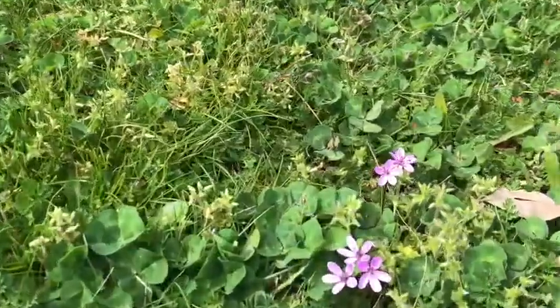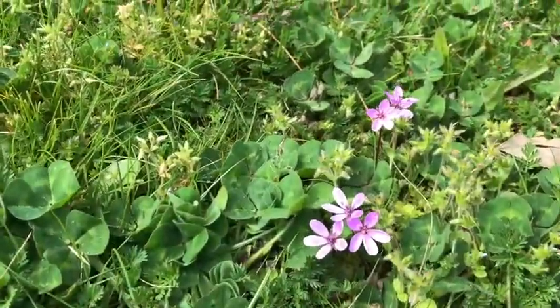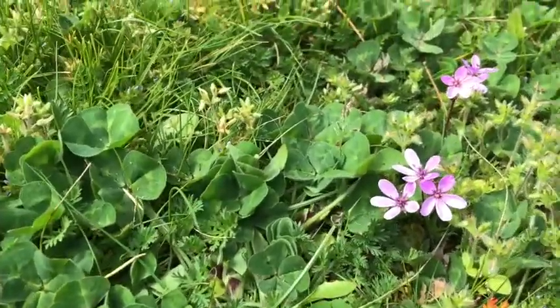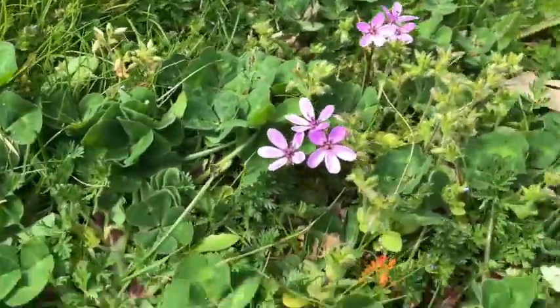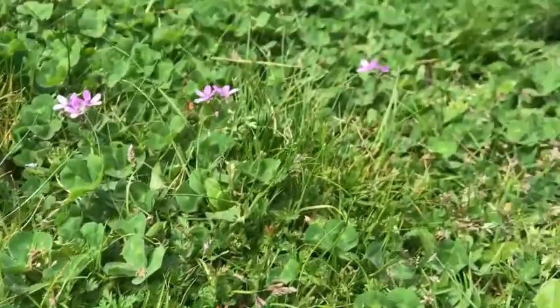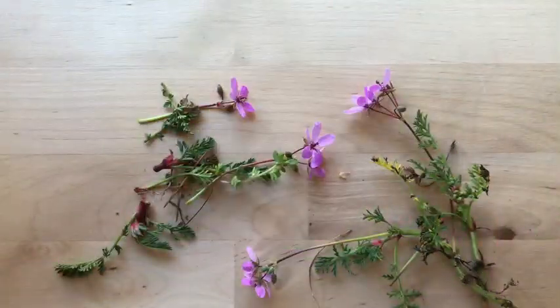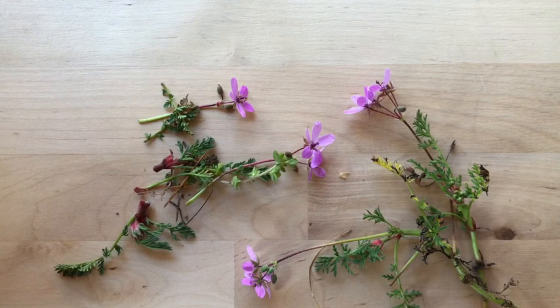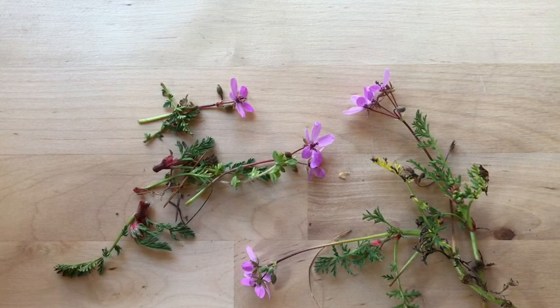This is a really nice individual for keying out for the first time. We're going to take a sample of this back and go key it. Once we've got our plant collected, our next thing that we should really do is take a close look at the inside of this flower, and let's see what's happening with our flower parts.